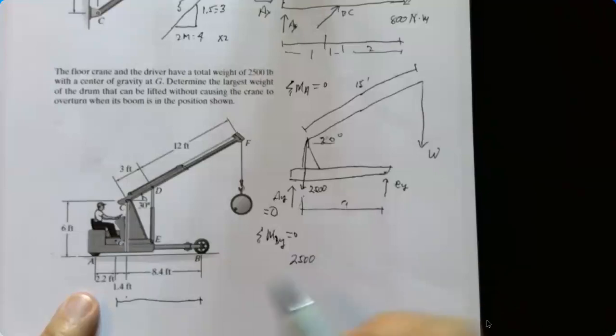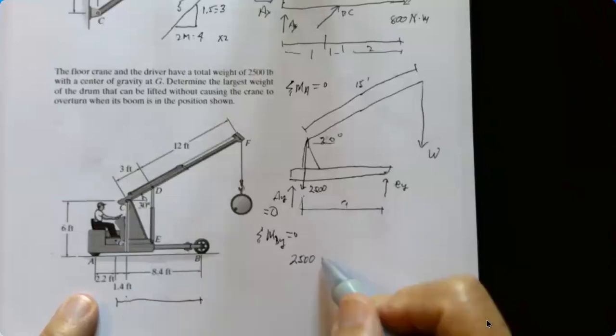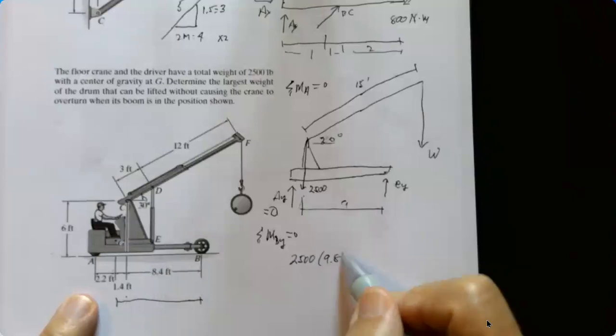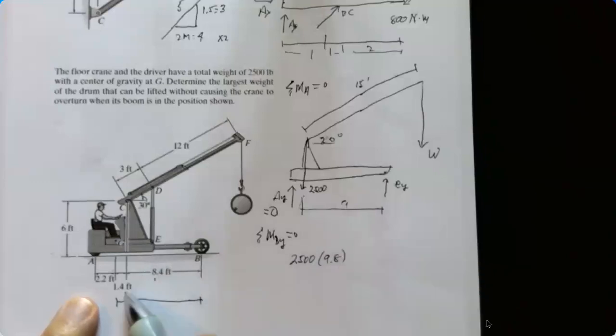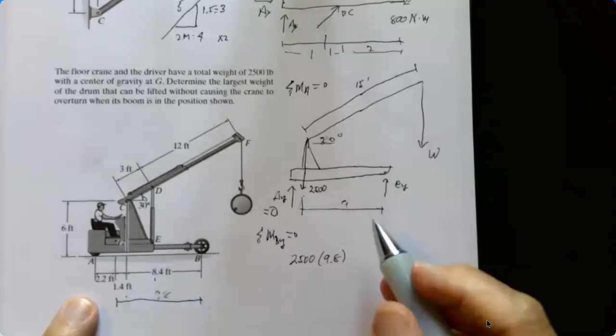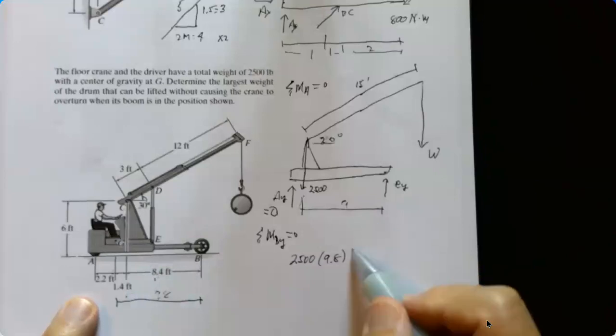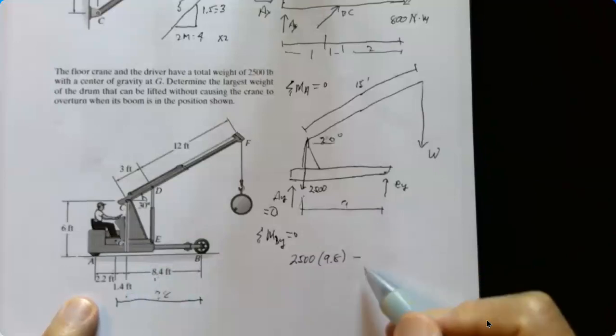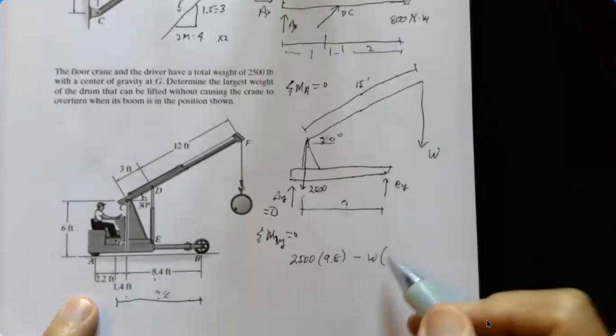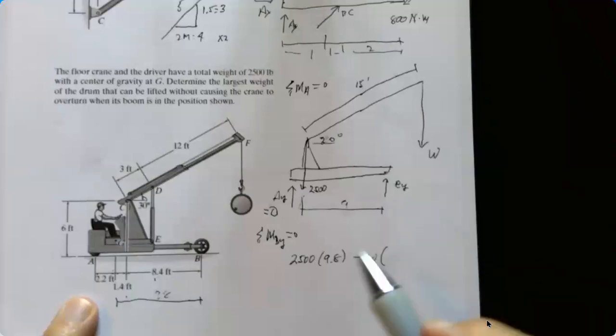Actually, it'd be 8.4 plus 1.4, 9.8 feet. That's 9.8 feet. That's positive, and then minus W times the distance out.